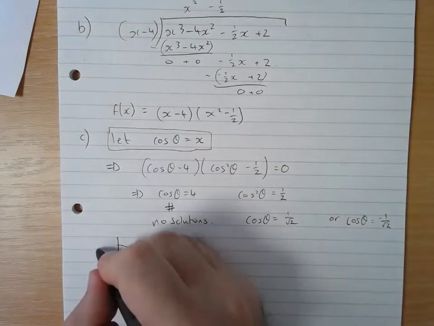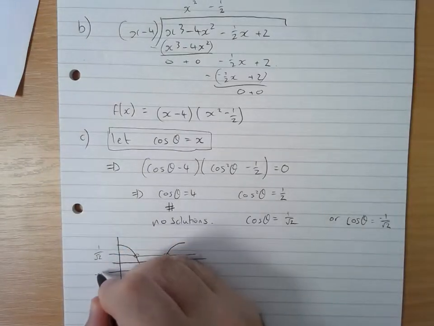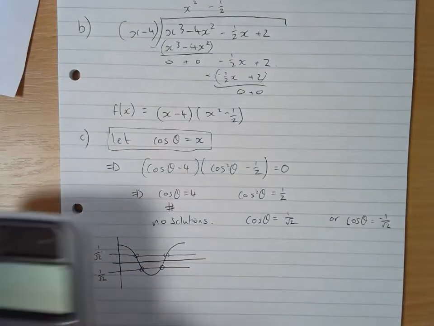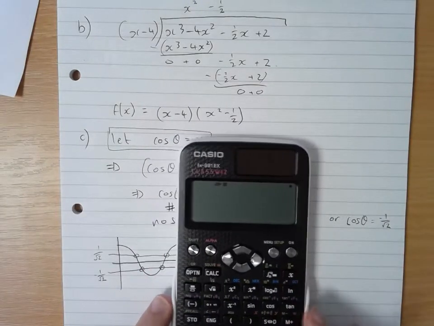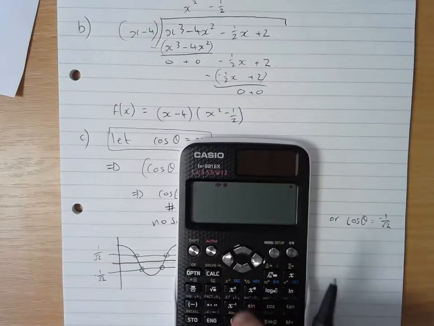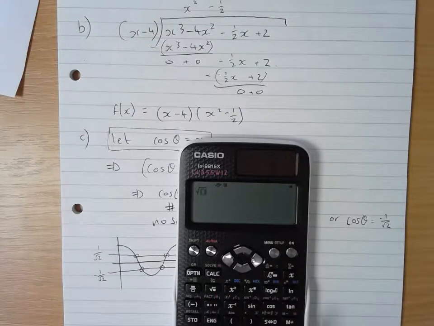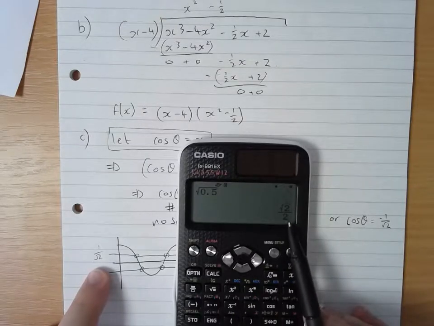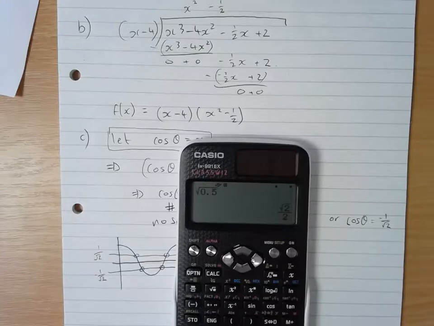So here is our 1 over root 2 and here is our minus 1 over root 2. Just a quick note on calculators: if you do square root a half on your calculator, it will give it to you like this. All they've done is taken our 1 over root 2 and rationalised the denominator. So if you got to this, don't worry about it, it's still exactly the same thing.